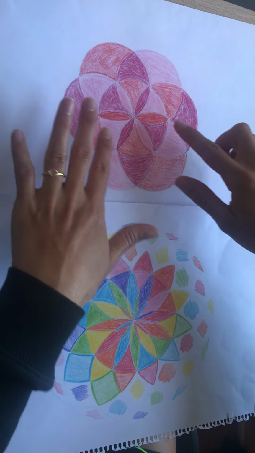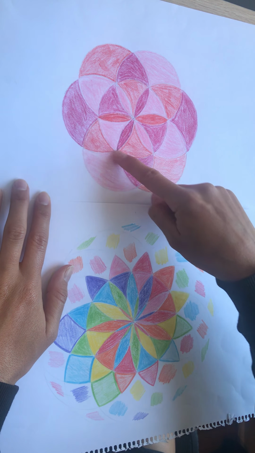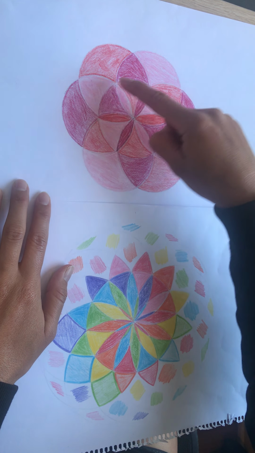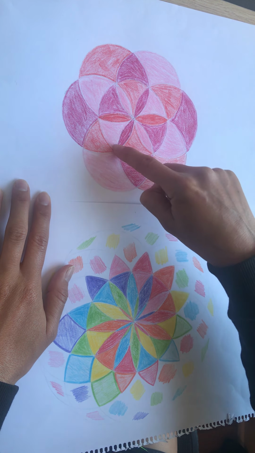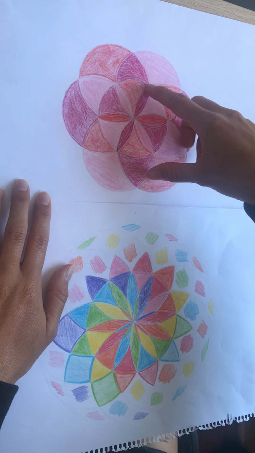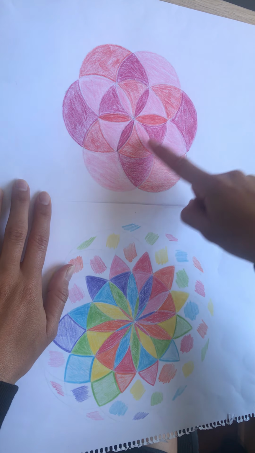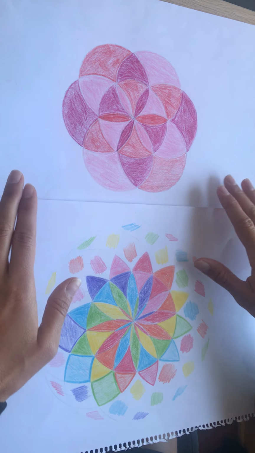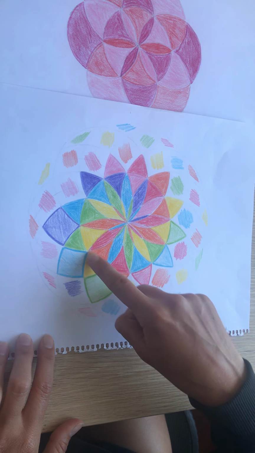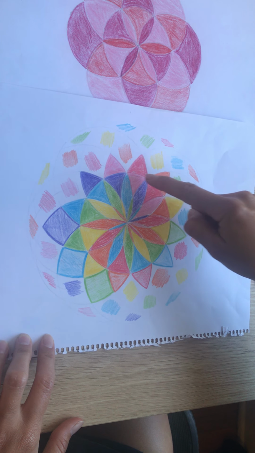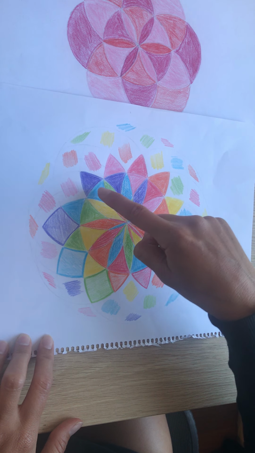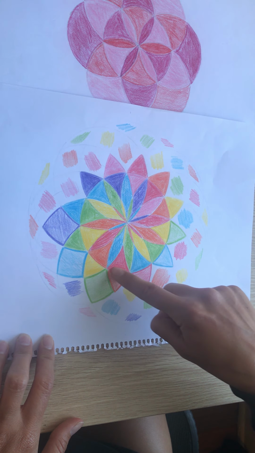What does that mean? Okay, if we look at this one, our original circle's right here. If I count these arcs, these sections that I made around, 1, 2, 3, 4, 5, 6. So I basically cut that circle up into 6 sections with the use of 6 circles, right? This one, if I count my sections around, starting with purple, 1, 2, 3, 4, 5, 6, 7, 8, 9, 10, 11, 12. Division of a circle into 12 parts.